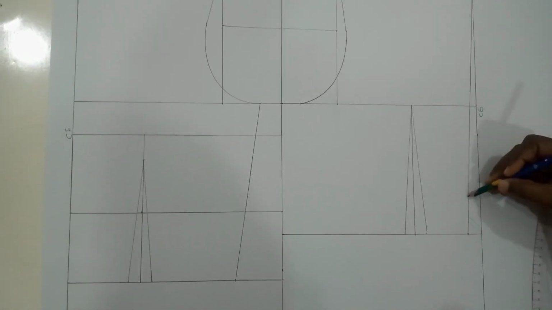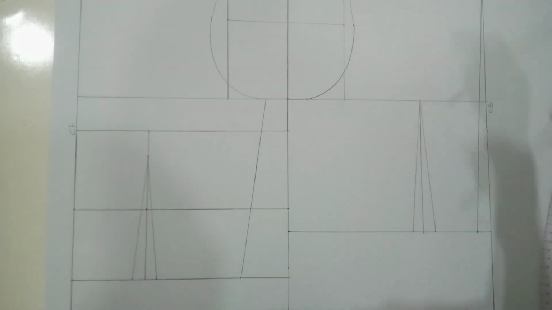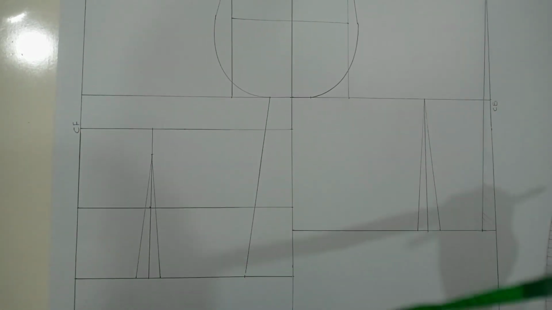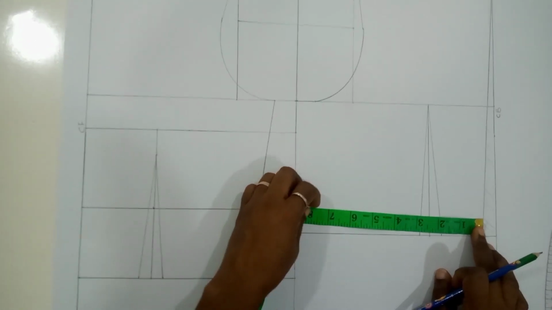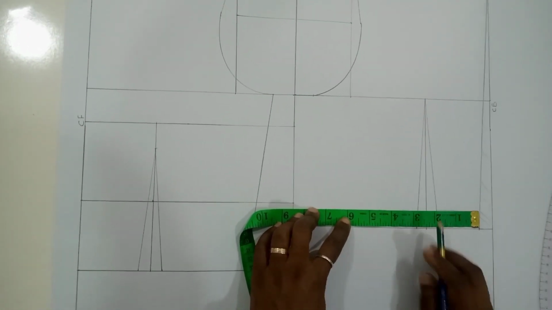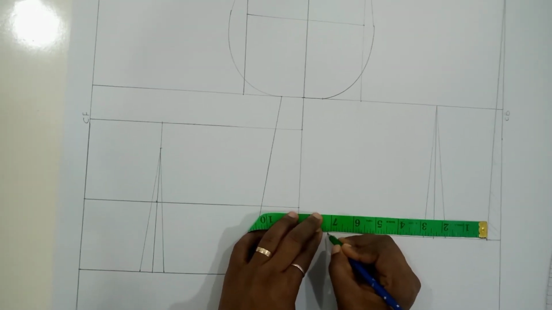We're going to cut this out, and then this line now becomes our new center back line. And then we have our waist measurement to be 6.125 plus this 1 inch for our dart intake will give us 7.125.